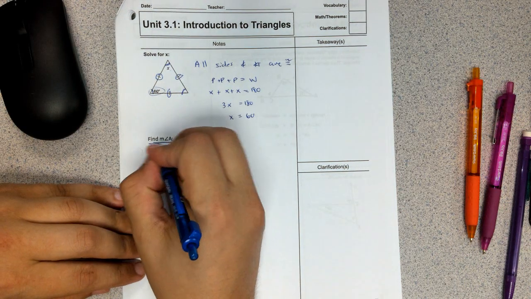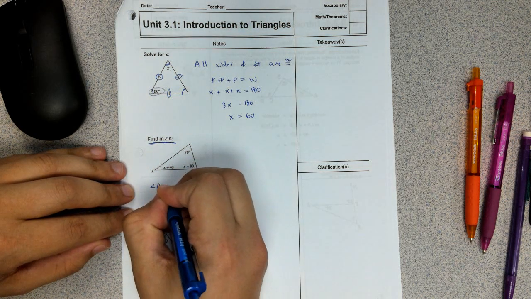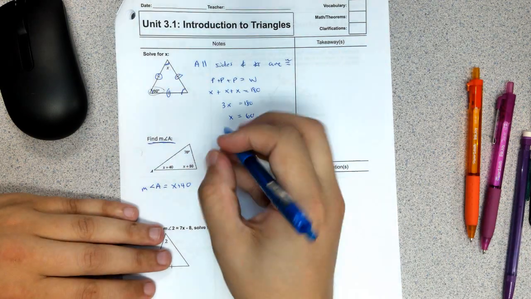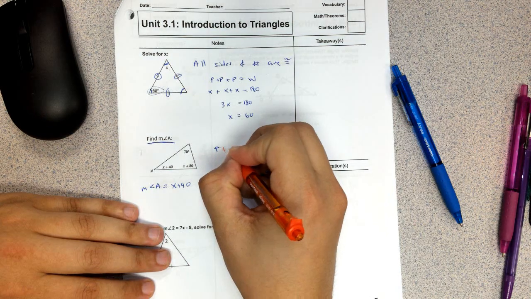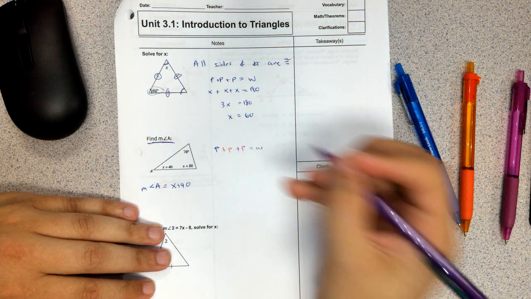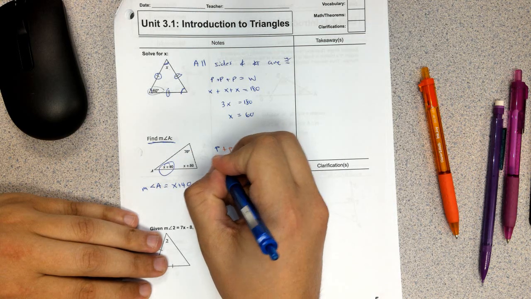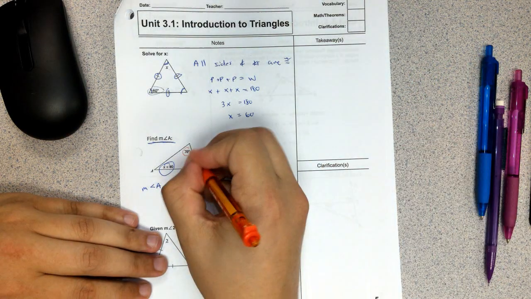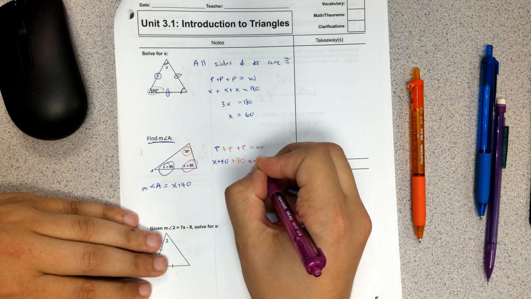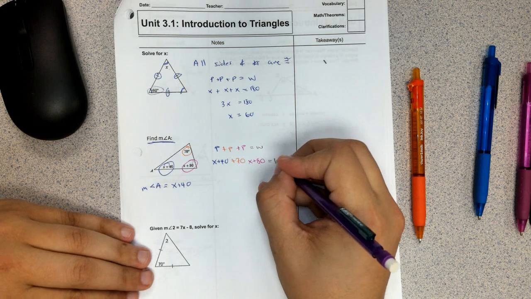This one, we have to be careful because it's no longer asking us to solve for x, it's asking us to find angle A. So angle A equals x plus 40. So again, we're going to have our part plus part plus part equals whole. I have one of my parts, which is the angle A, x plus 40. I have another part, which is 70 degrees. I have my last part, which is x plus 80. And I know that all of that's going to equal 180.